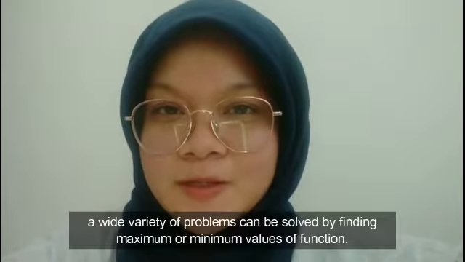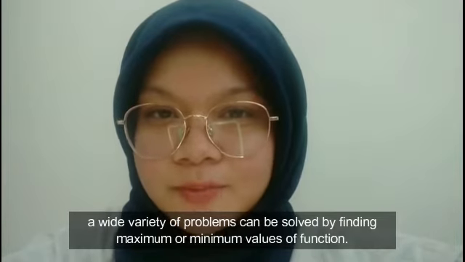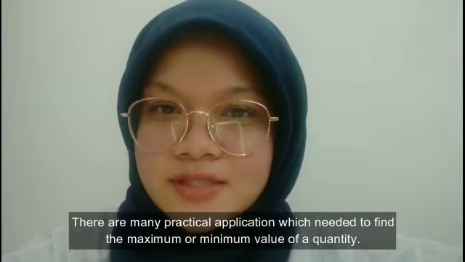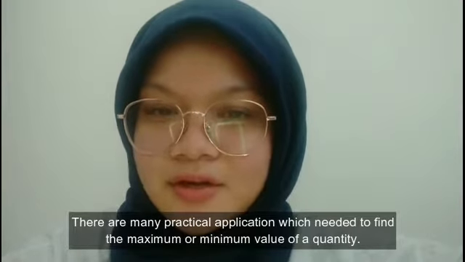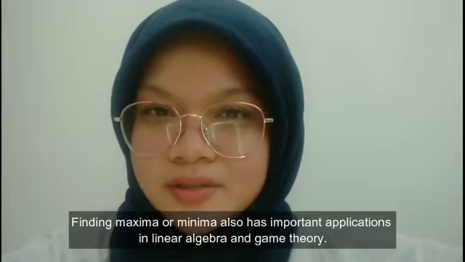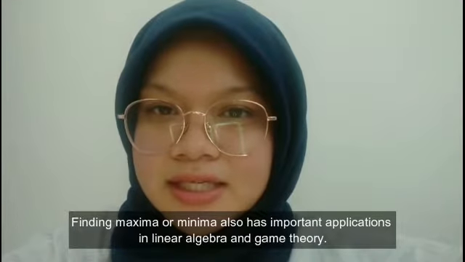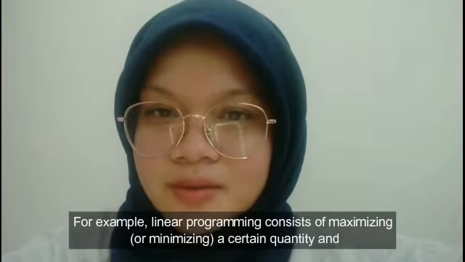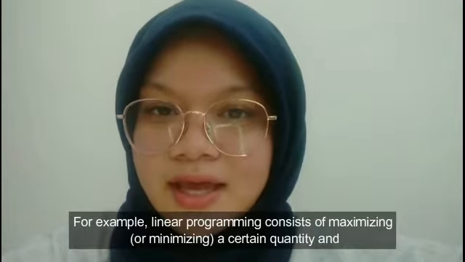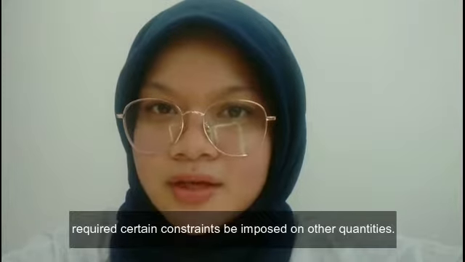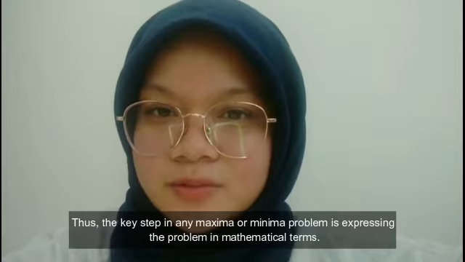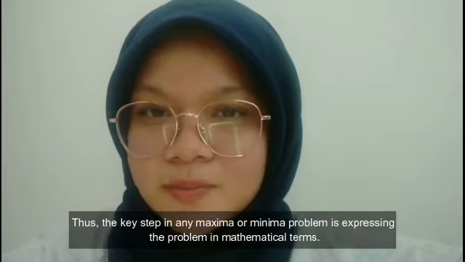A wide variety of problems can be solved by finding maximum or minimum values of functions. There are many practical applications which need to find the maximum or minimum value of a quantity, for example, in economics, business, and engineering. Finding maxima or minima also has important applications in linear algebra and game theory. For example, linear programming consists of maximizing or minimizing a certain quantity and requires certain constraints be imposed on other quantities. Thus, the key step in any maxima or minima problem is expressing the problem in mathematical terms.